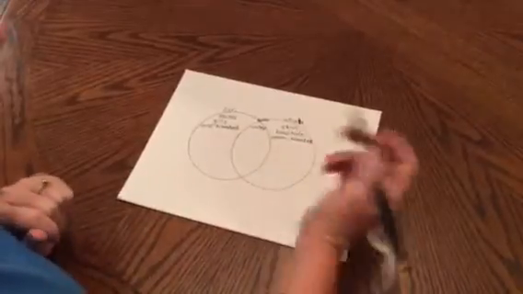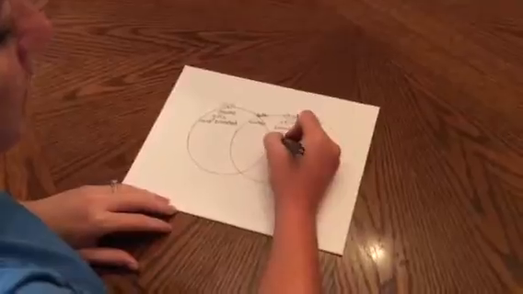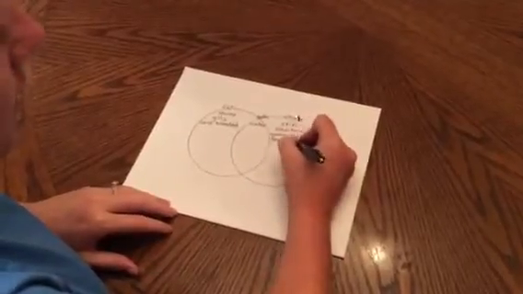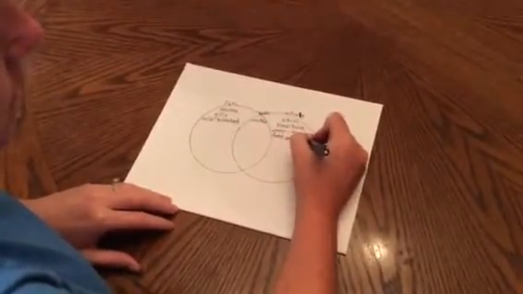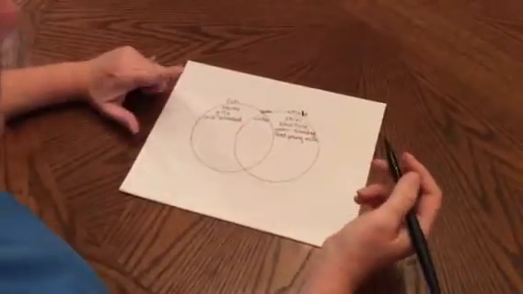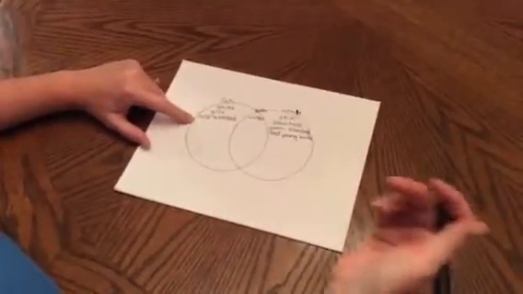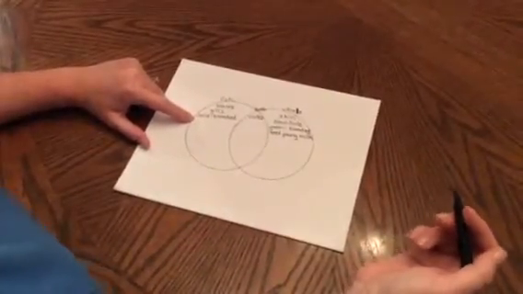Fish are cold-blooded, whales are warm-blooded. Also, whales feed their young milk. Okay, so they feed young milk. I'm trying to shorten that so it'll fit in the Venn diagram. Fish are not able to produce milk to feed their young. Okay.